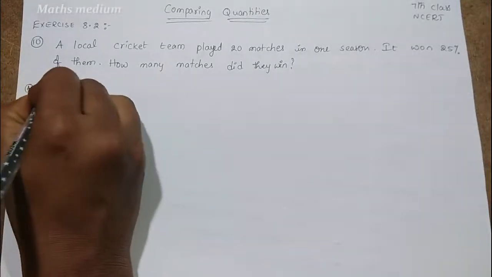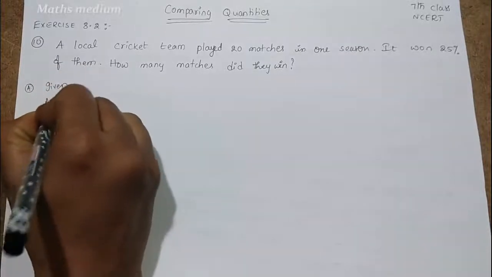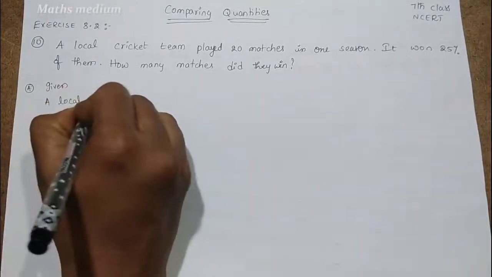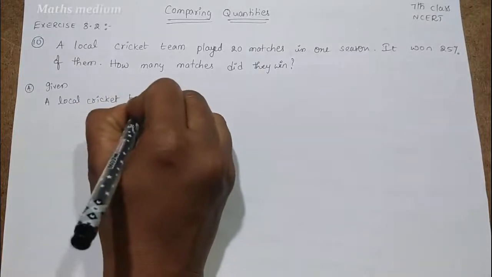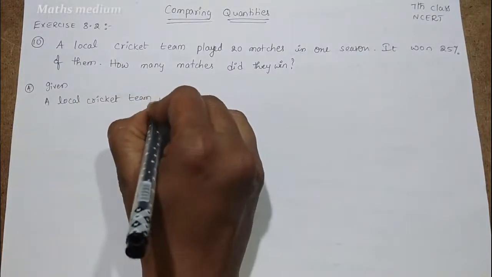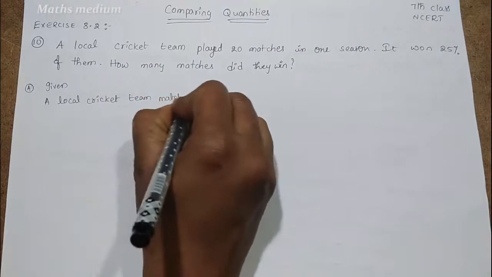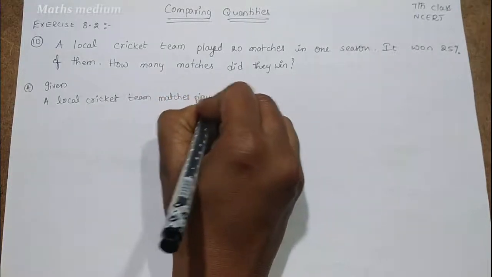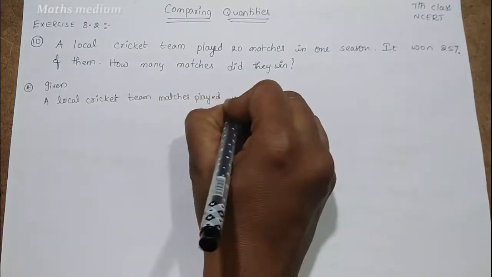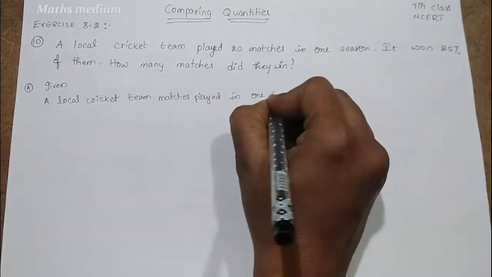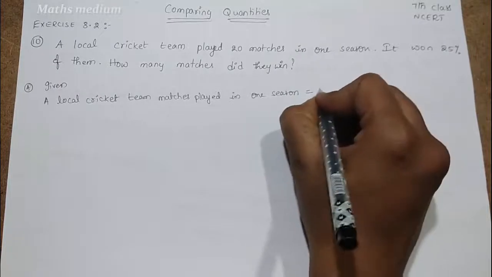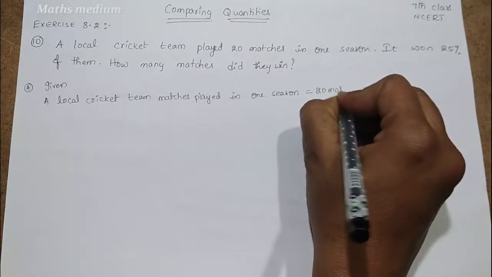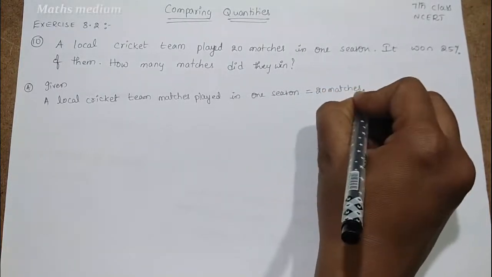Given a local cricket team matches played in one season is equal to 20 matches, right?